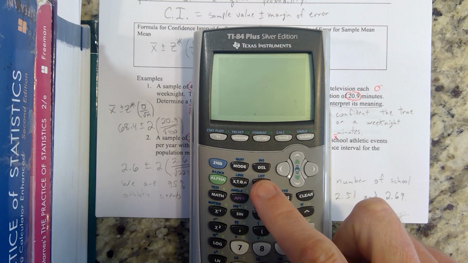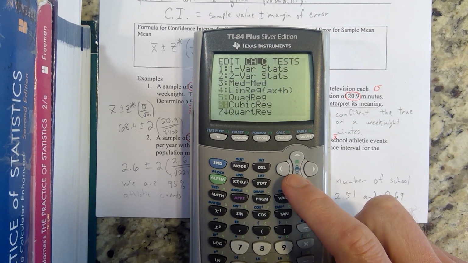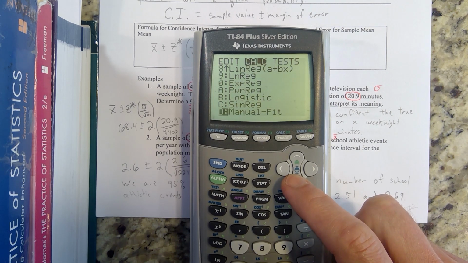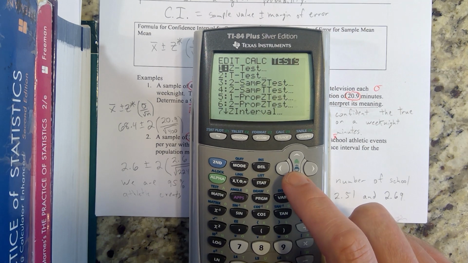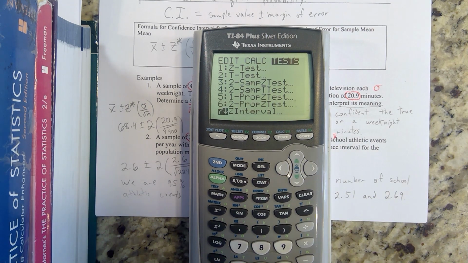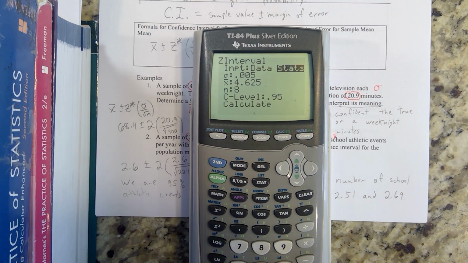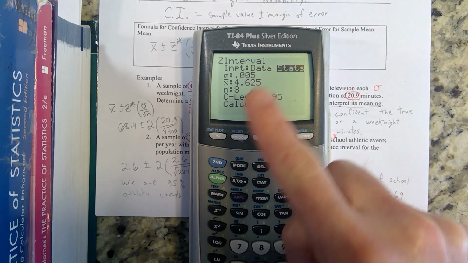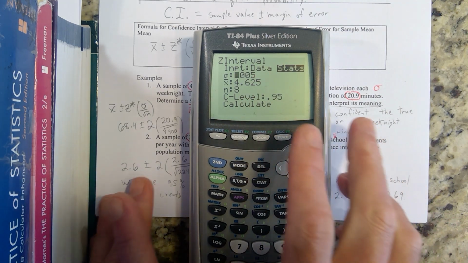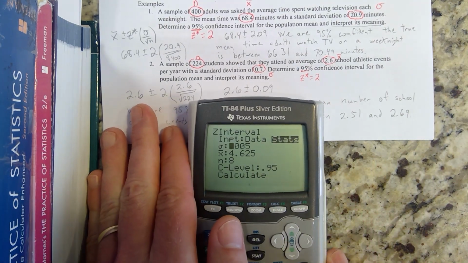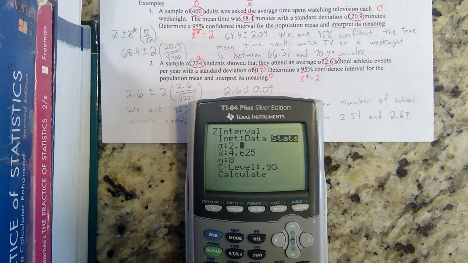So I could go into my statistics menu and say I'm going to calculate, I'm going to do a test. If I scroll down, I will find right there what we call a Z interval. If I choose that, and if I had the raw data, I could just put it in a list, but I don't. In this case, I have the statistics, so I can just plug in the information they gave me. The mean is 2.6, the standard deviation was 0.7, the sample size was 224, and I want a 95% confidence level. And there we go.